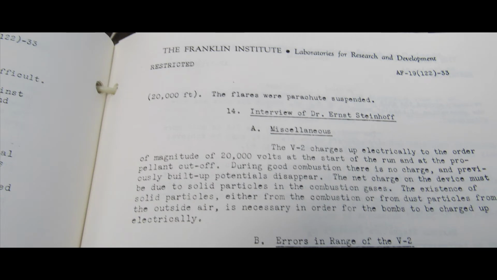This is one of several levels of sensitivity, which would include top secret, secret, confidential, and in some countries restricted, thereby making disclosure to unauthorized persons illegal. This report from the Franklin Institute Laboratories for Research and Development, interview with Dr. Ernst Steinhoff, is labeled restricted. In this case, restricted material would cause undesirable effects if publicly available.